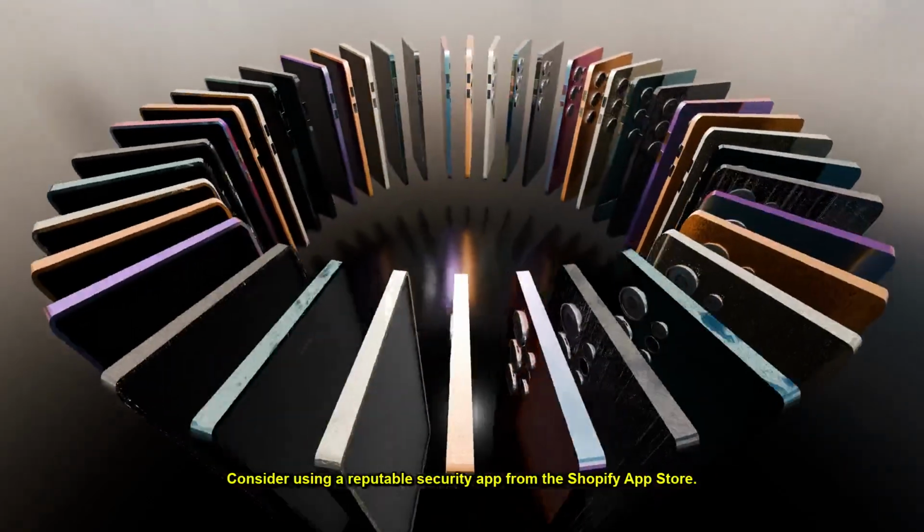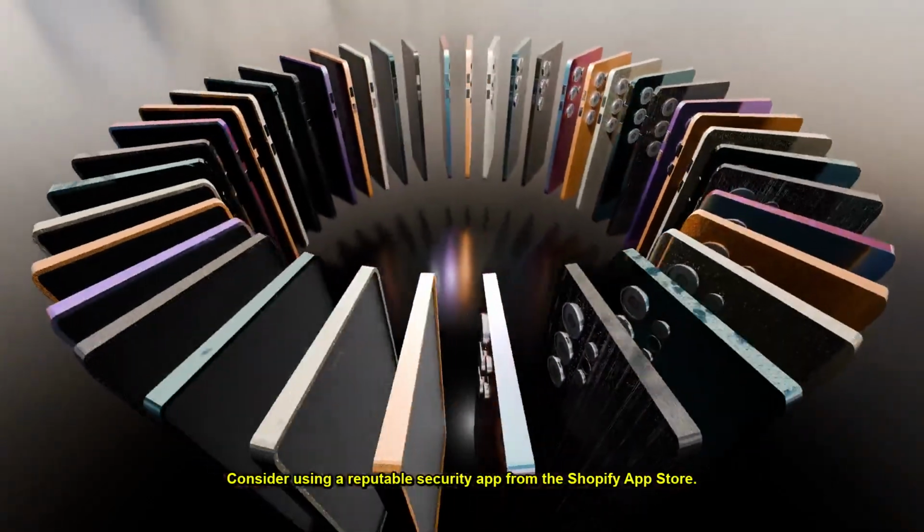Familiarize yourself with Shopify's compliance with PCI standards. Consider using a reputable security app from the Shopify App Store. Install a firewall to add another layer of protection against attacks. Monitor your site's activity for any suspicious or unauthorized access.